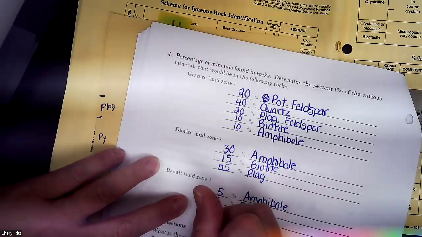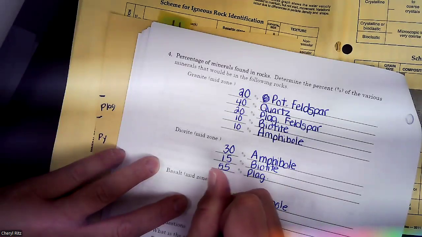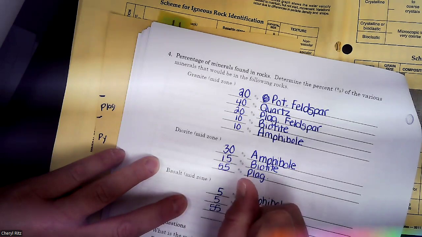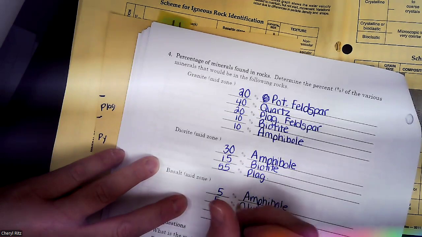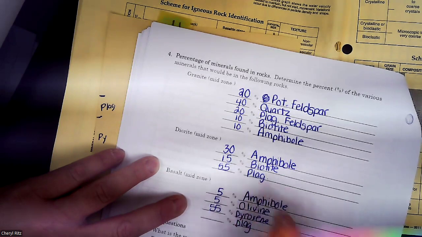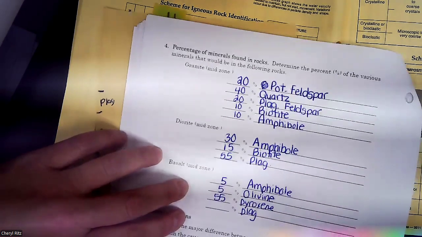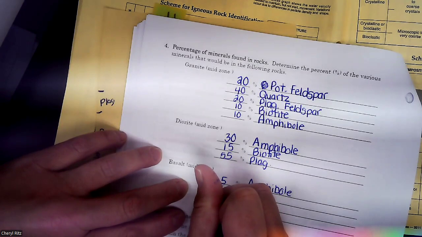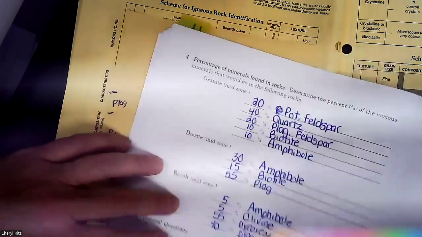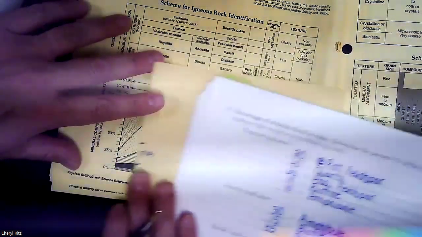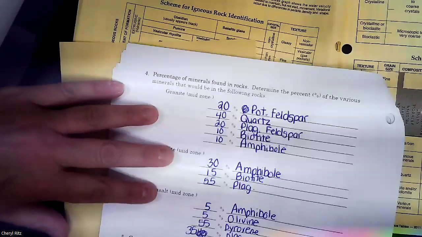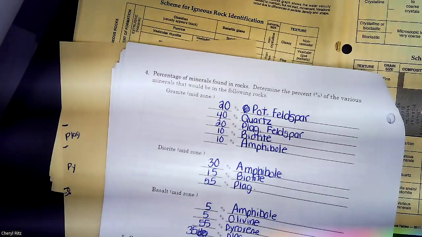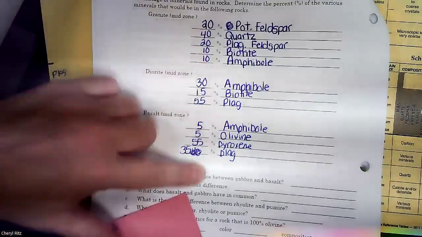So apparently when I did this, I had 55 for pyroxene. And what's the one I'm missing? I had plagioclase. To me, that one must have been up around 40. Was that true? I don't remember now. Yes, 35. There we go. Okay. Again, hopefully you're able to get those right answers.